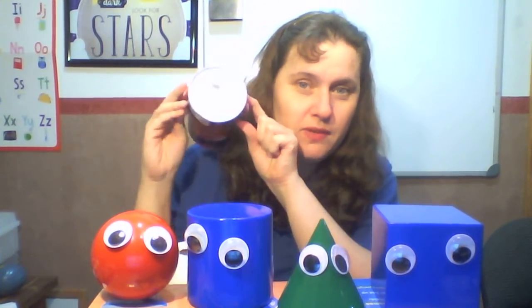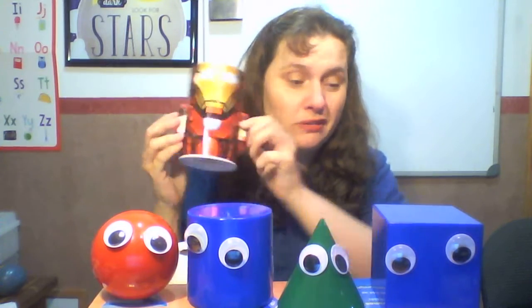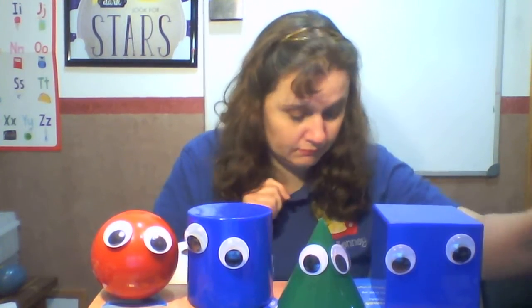I found a piggy bank. Now, the top's a little round, like a half of a sphere. So I'm going to take that off. Now I have a cylinder. Round on the top, round on the bottom, cylinder. I thought it was kind of neat because he kind of looks like two of them, a cylinder and a sphere.